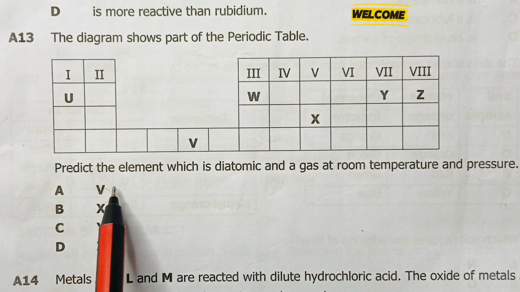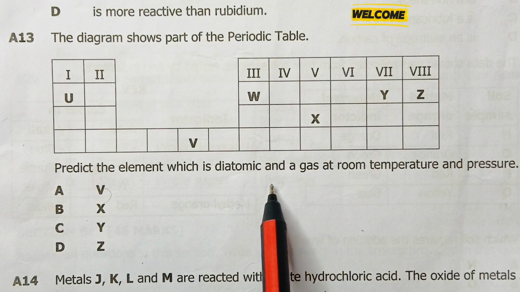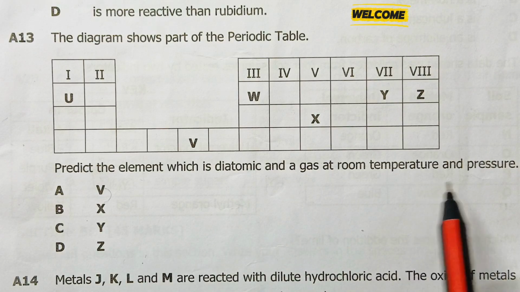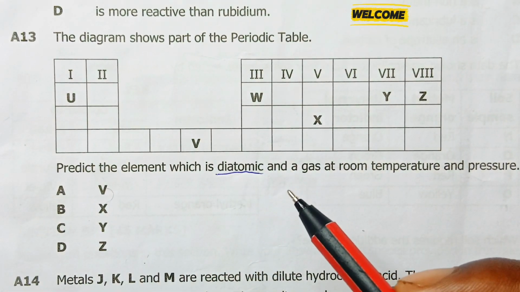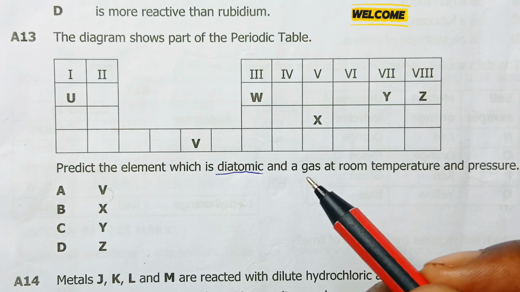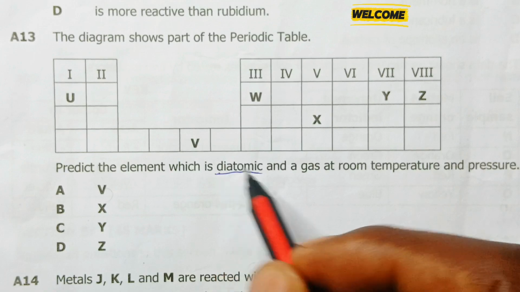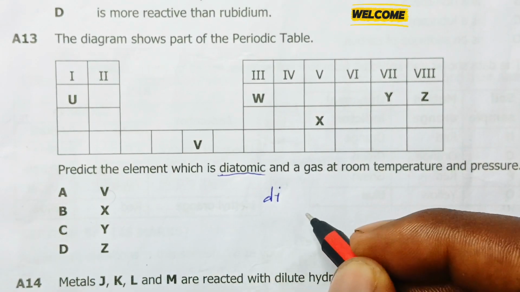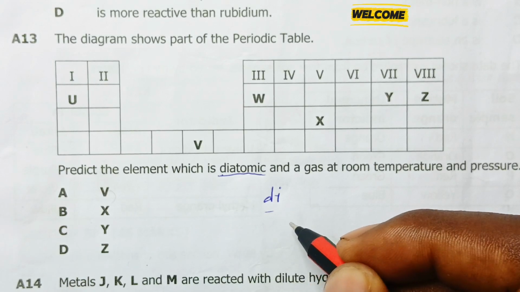It said predict the element which is a diatomic and a gas at room temperature and pressure. So what you need to understand is what a diatomic is. A diatomic substance is made up of two atoms joined together in one molecule. The di means two, and atomic means atoms. That means it has got two atoms joined together.